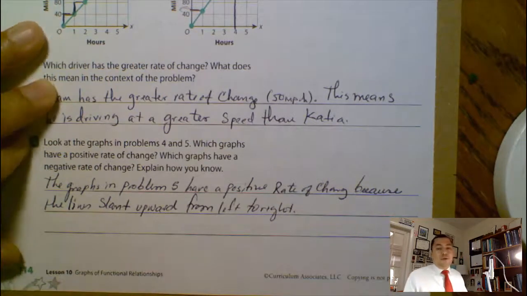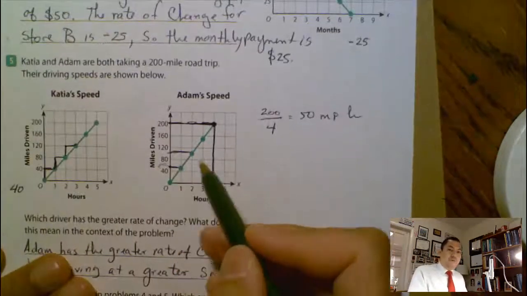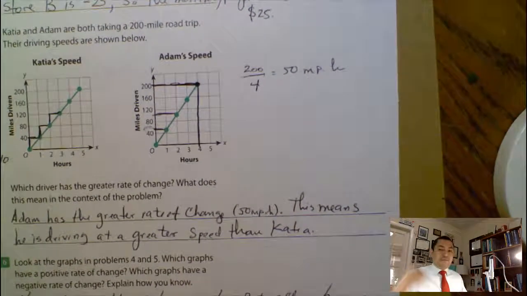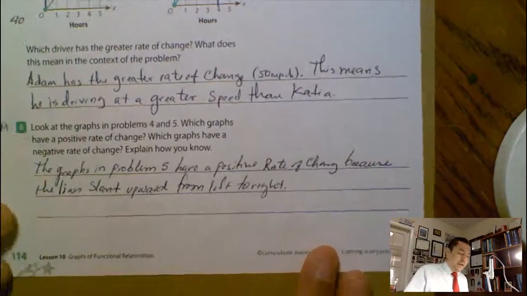As I mentioned before, if a graph is growing from left to right, the slope is positive. If the graph decreases from left to right, the slopes are negative.